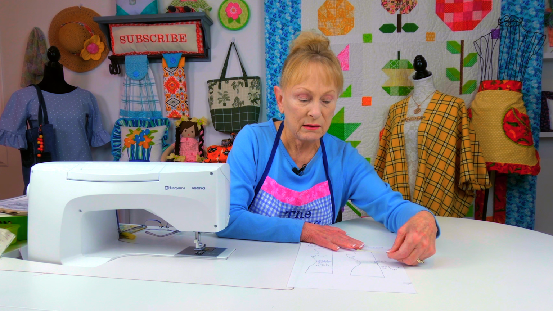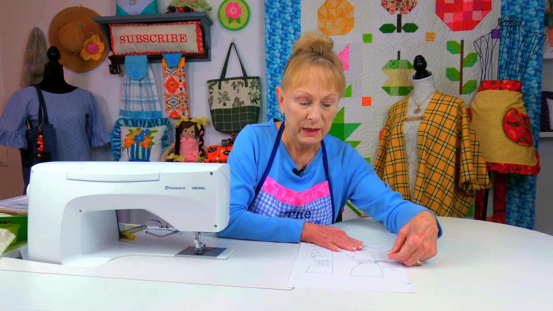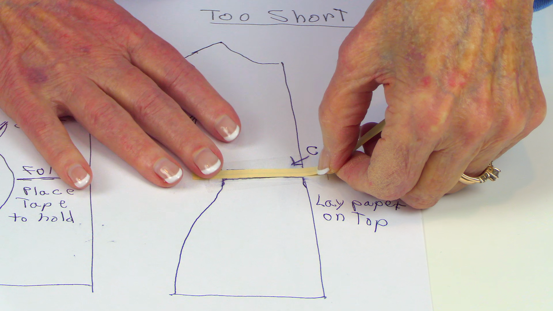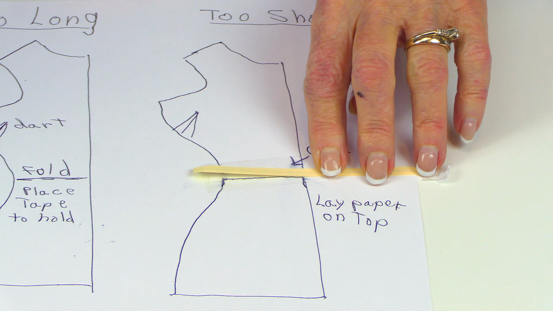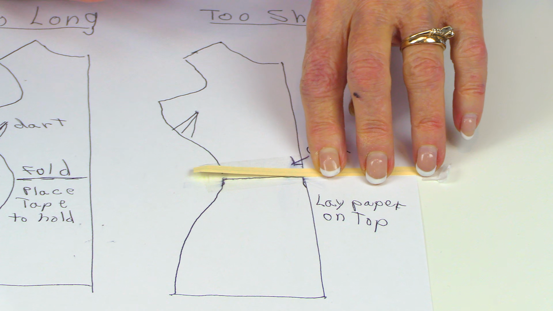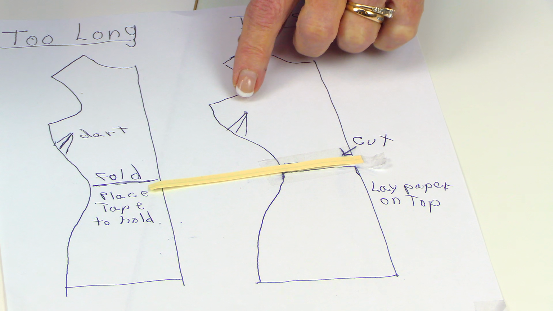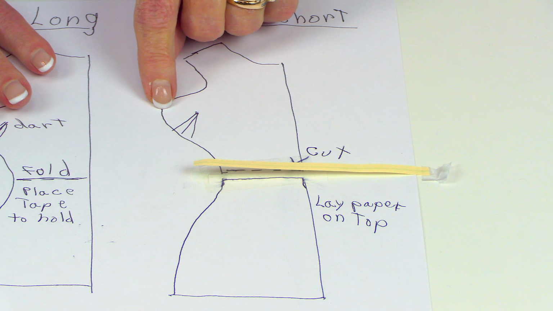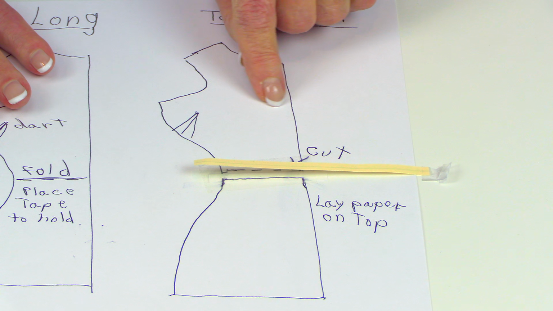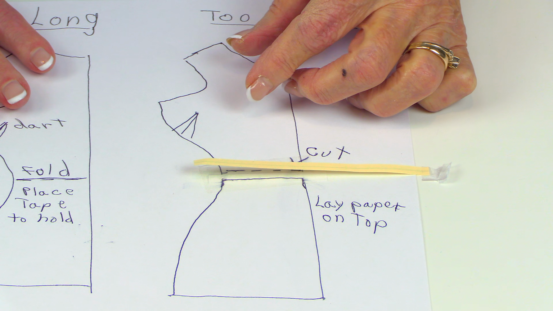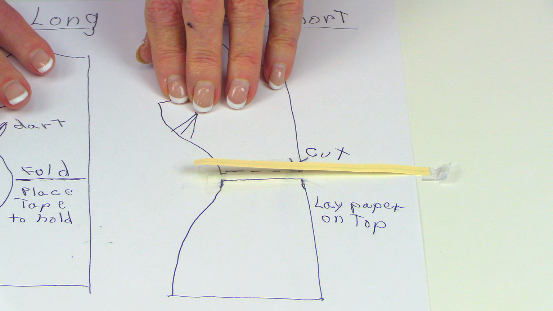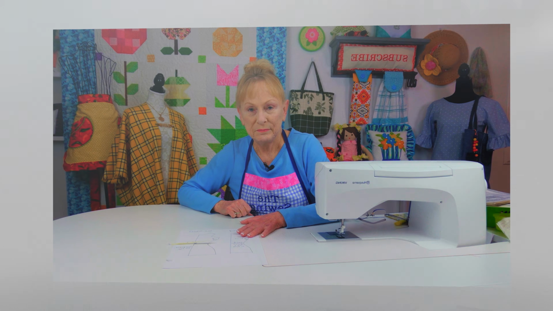Then cut a piece of paper that's a little bit wider than your opening here and lay it over that opening and place tape to hold it. If it is too high in the chest area, you would do the same thing. Cut above, pull it down a little bit, put paper on it. And of course, you would do the same thing in the hip area.